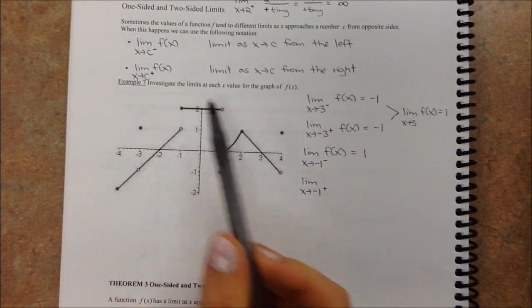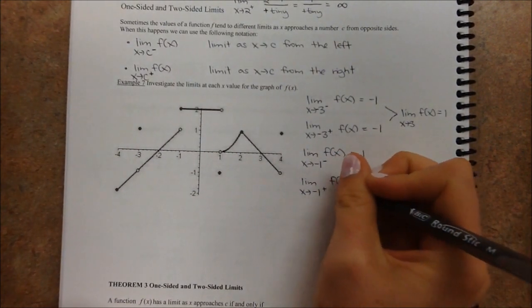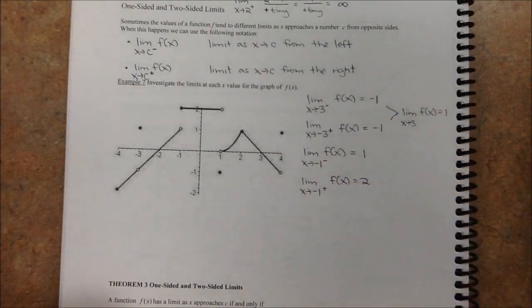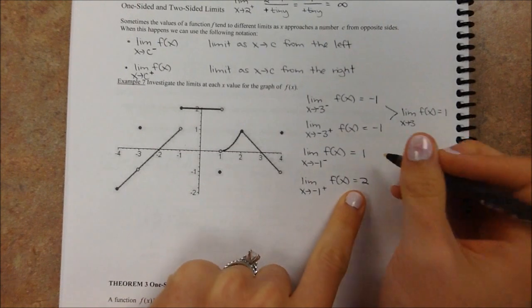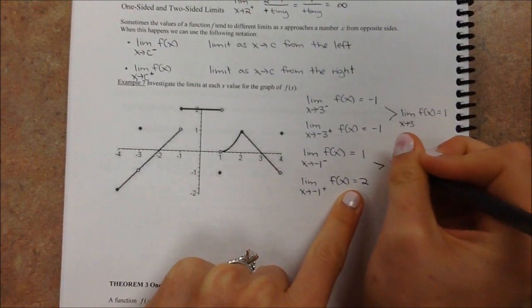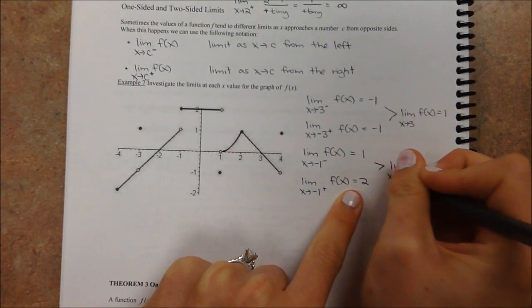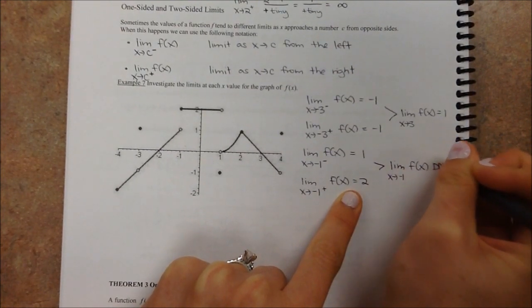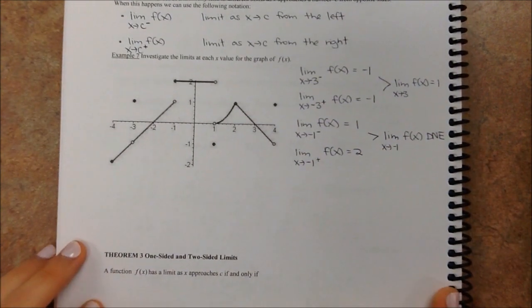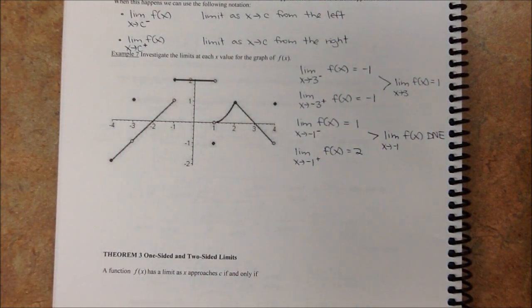It's just 2 the whole time. Okay, so here, the left hand approaches 1, the right hand approaches 2. So if I asked you for the limit in general, it doesn't exist. It's approaching one thing from the left, but something different from the right, so you say the limit doesn't exist.